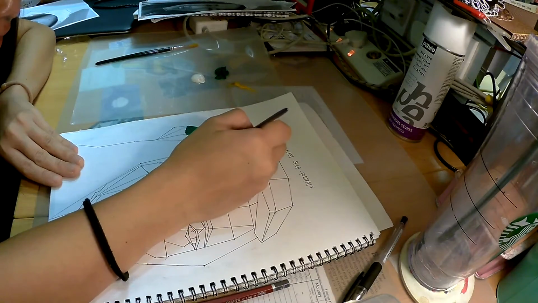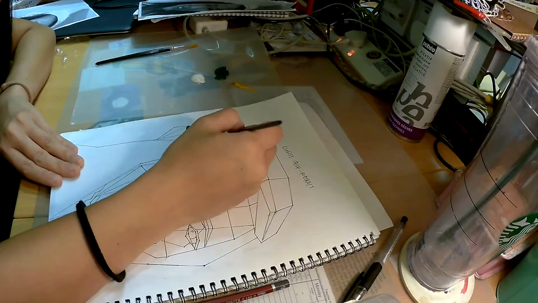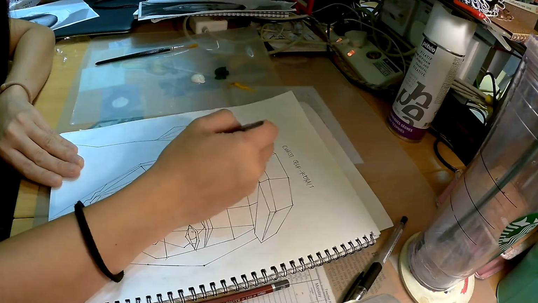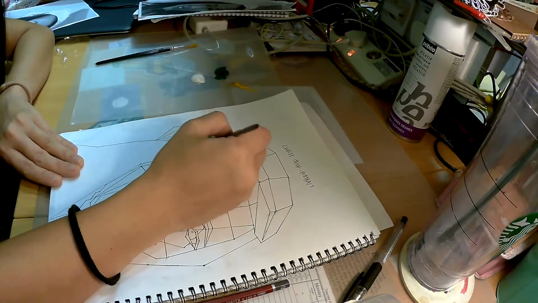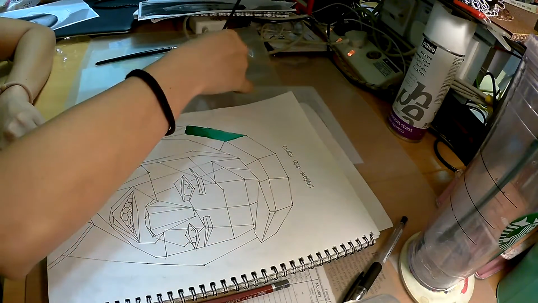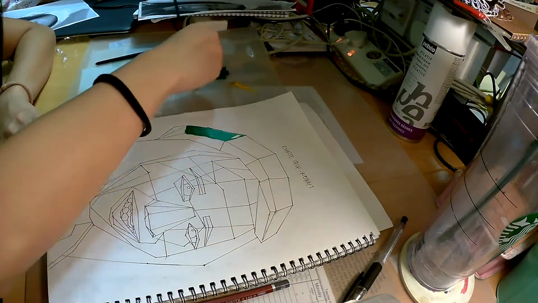Follow the edges, make sure it's neat. You can add even more white later on.